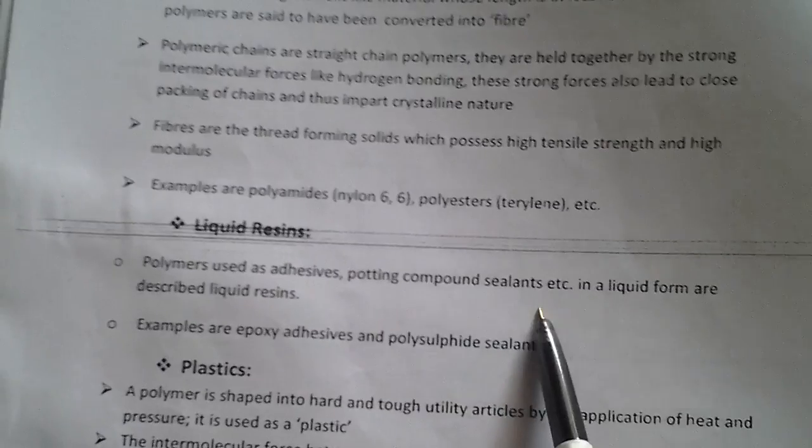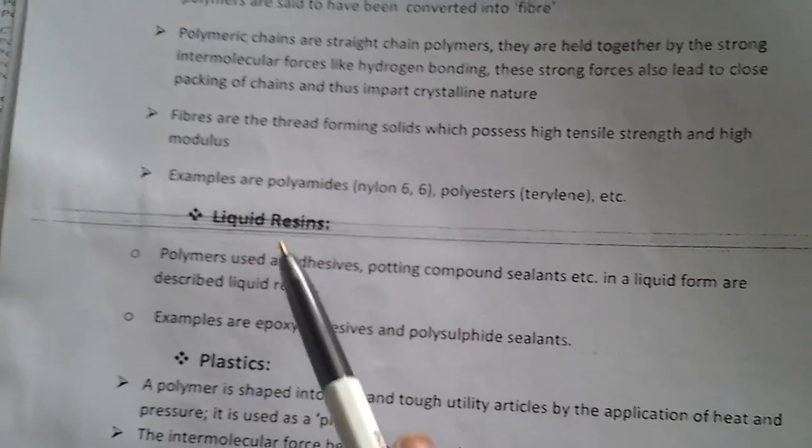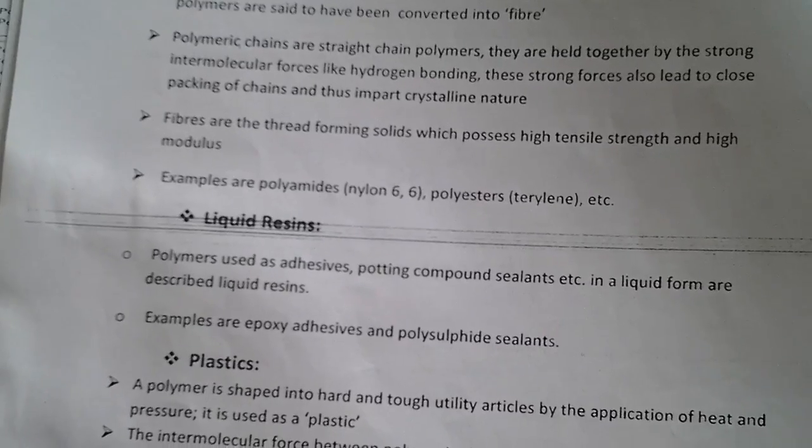Next one is liquid resins. Polymers used as adhesives, potting compounds, silanes, etc. in a liquid form are described as liquid resins. Liquid resins mean they have adhesive property, meaning attaching properties should be there.